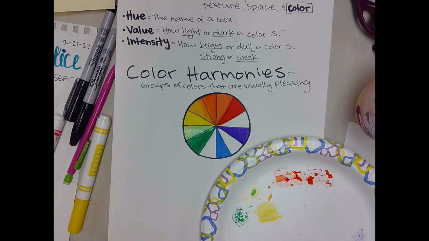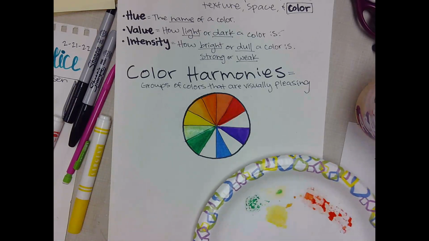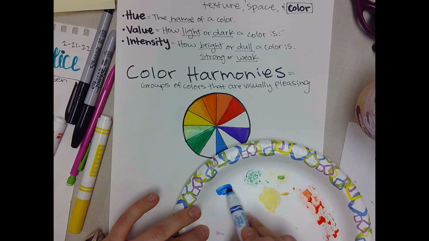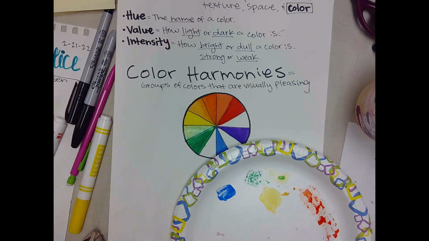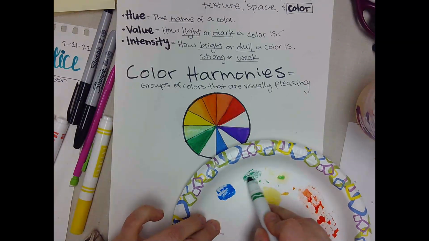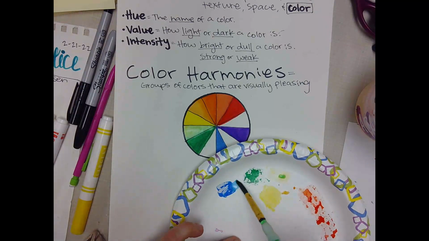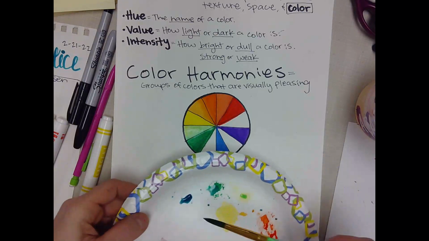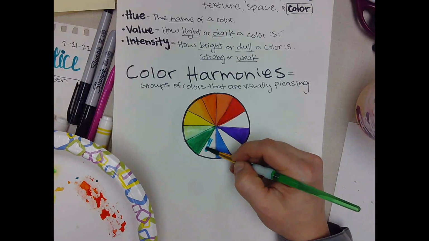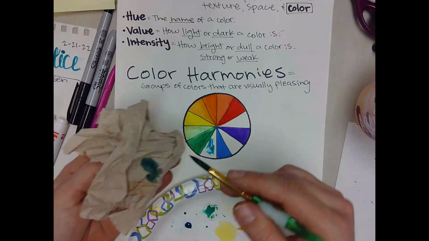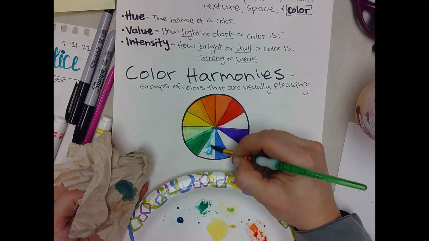But I'm just gonna let that dry, and I'm gonna go ahead and mix up my blue-green. I need to add some blue to my palette, a little bit more green, and mix those right onto my palette until you get the color that you like. It's a pretty good blue-green, nice and dark. I've got a lot of water on my brush, so I'm just gonna get some off by applying it to the paper towel.